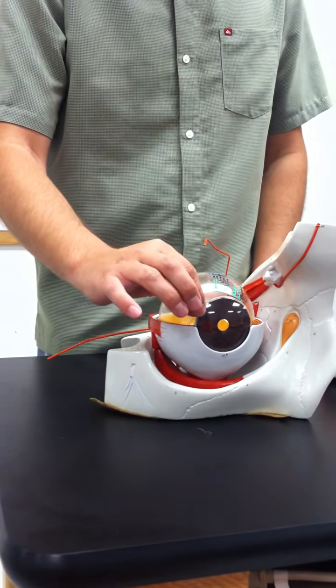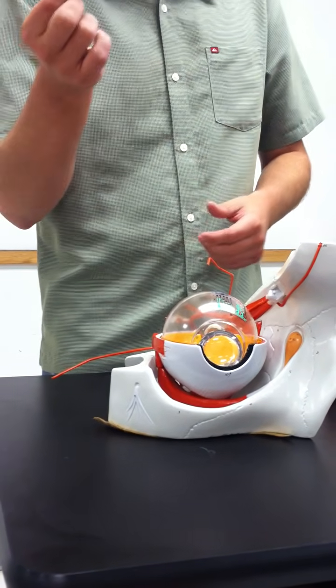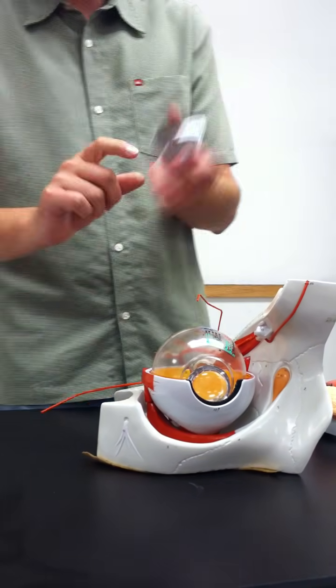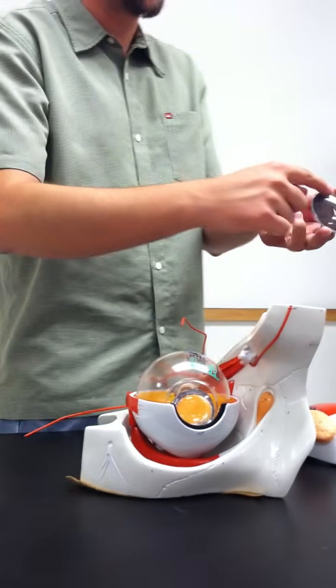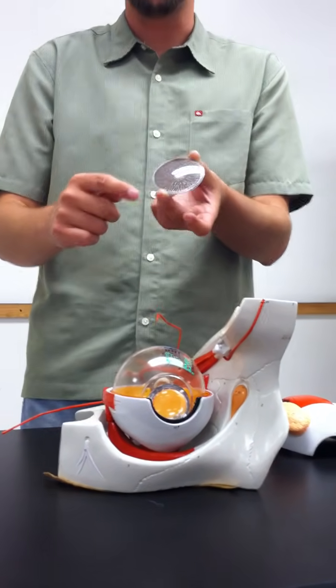So, now one thing I could do is I can take this piece out. Do you guys see that? Now it's not as though in your eye this would all come out in one piece. It's just that that's how this works for this model. Now with this piece here, this clear part is the cornea, which we already talked about. That's the clear anterior-most part of your eye.